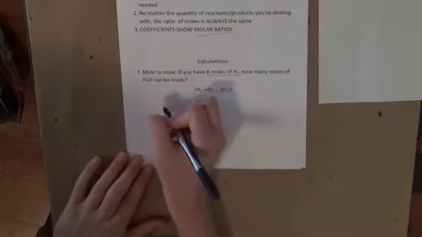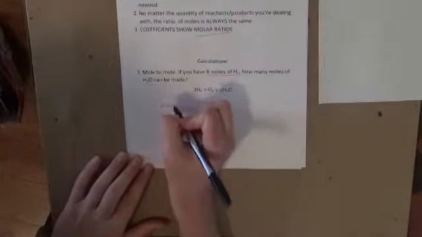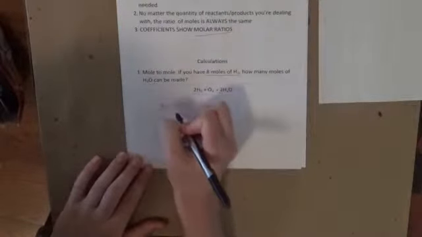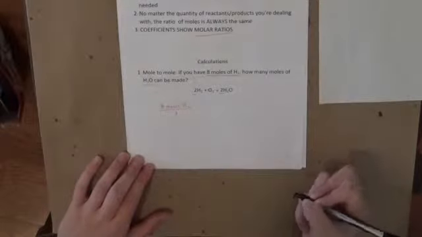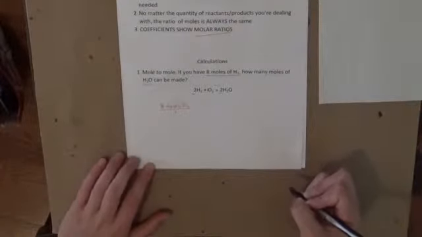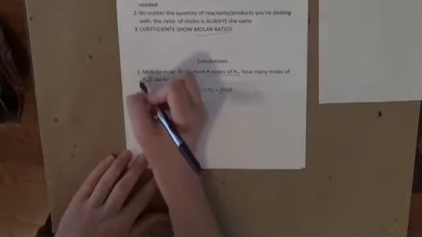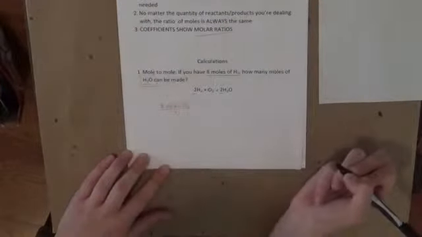So we come here, you start with what you're given. We have 8 moles of hydrogen, and that's just over 1. Next, we need to look at our coefficients to determine what we need to multiply by in order to find what we need. In this case, we're looking for moles of water.